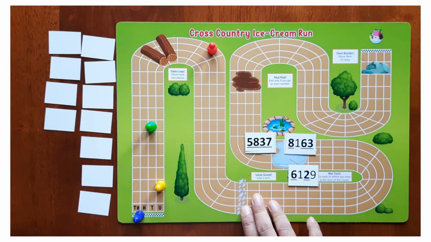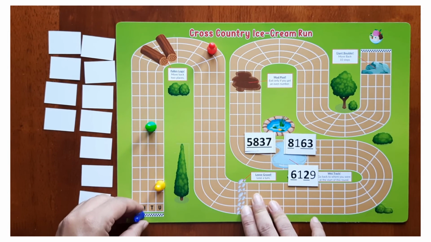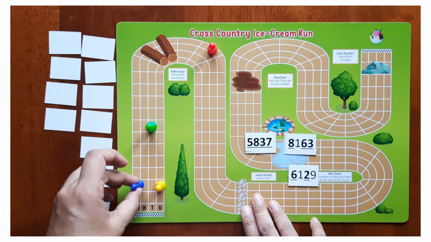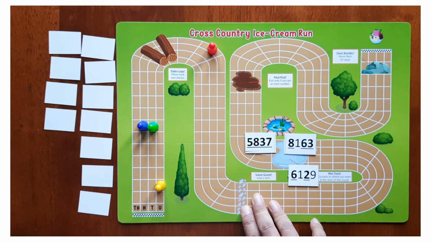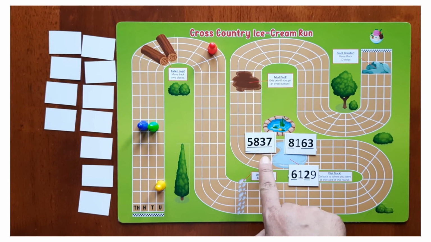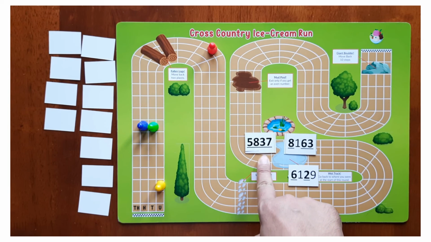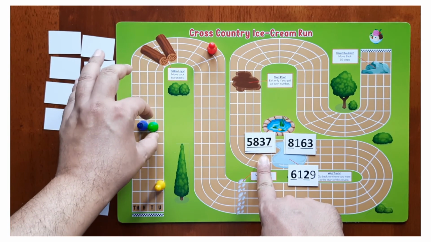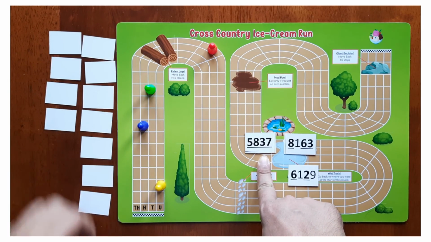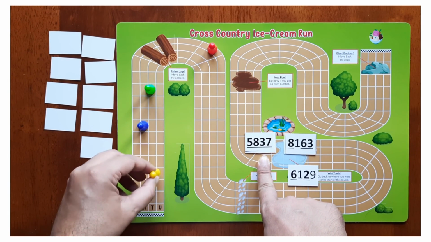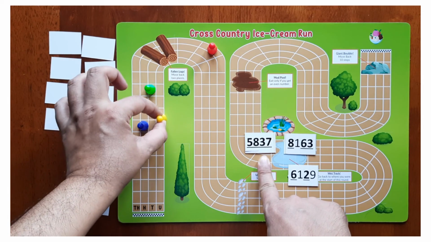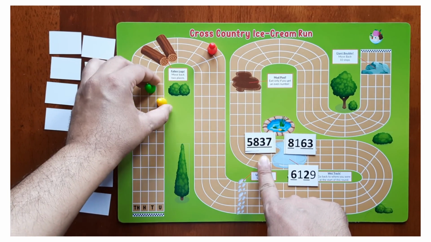The hundreds place now finally gets to move forward by 8 spaces. 1, 2, 3, 4, 6, 7, 8. The tens token moves forward by 3 spaces, so that's 1, 2, 3. And finally the units token moves forward by 7 spaces. 1, 2, 3, 4, 5, 6 and 7.